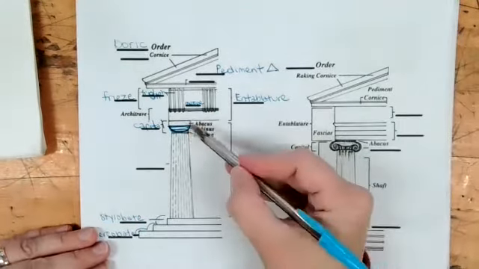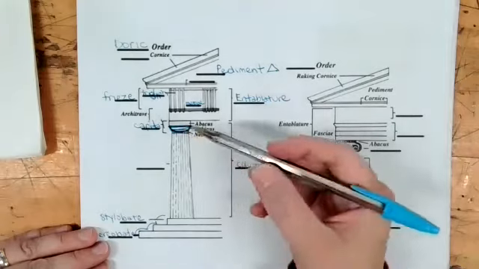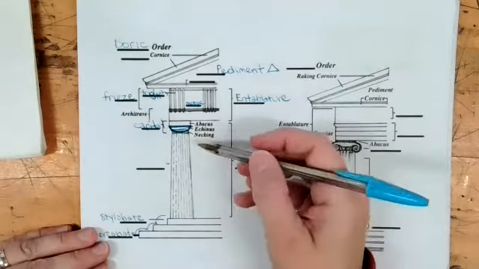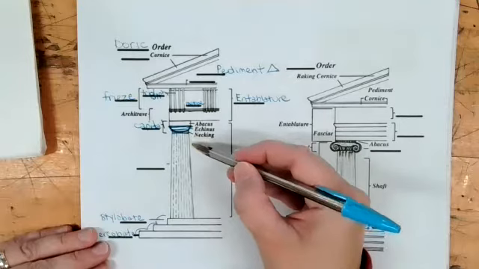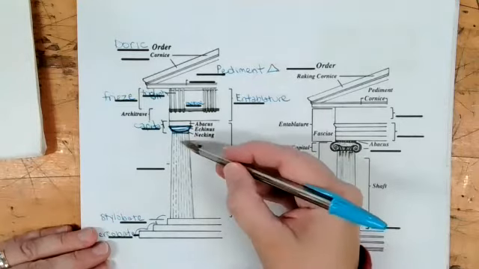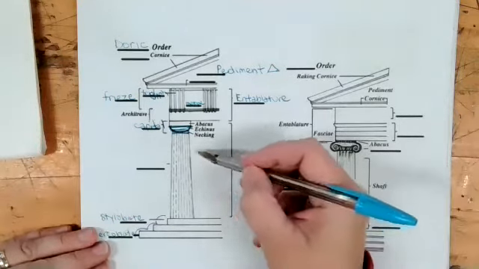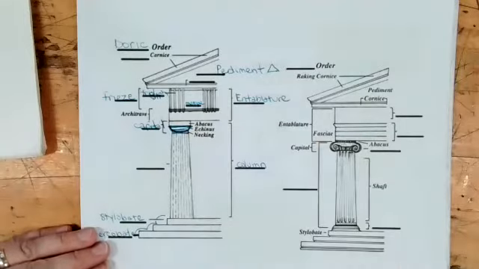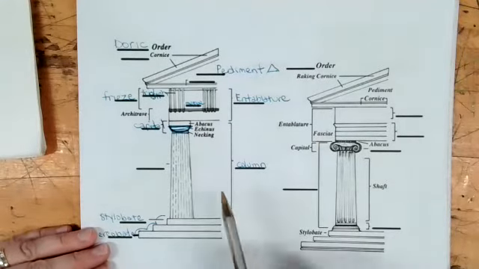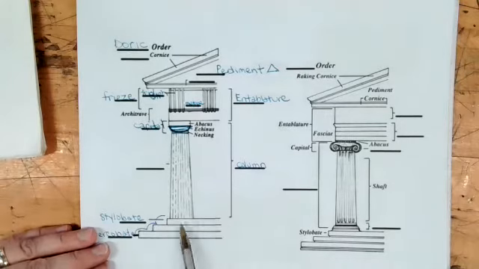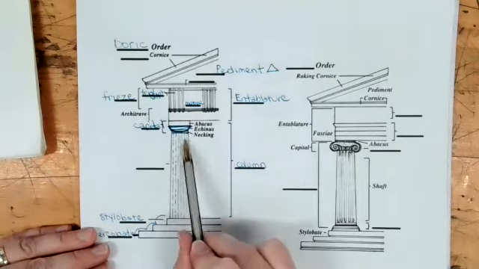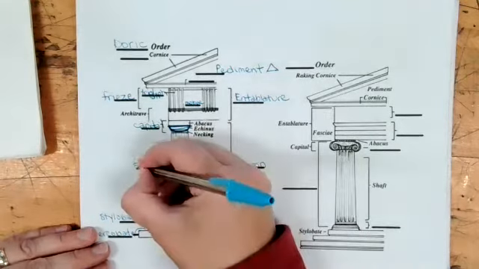Doric orders always have fluted columns. It's not smooth, but ridges. They look like bundles of reeds. They kind of got that from the Egyptians as well. And they have no base. We call this part the shaft of the column.